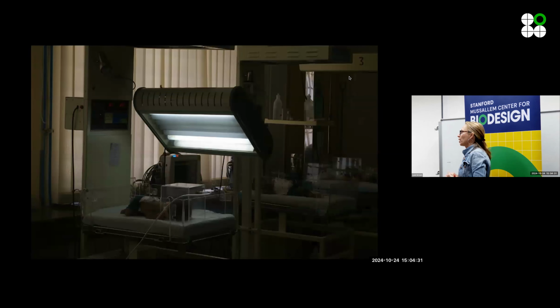This is another photo of another type of phototherapy we saw. So what's wrong with this one? Not blue light. Yeah, is that what you're saying, Megan? Also only from one angle. Yeah, it's from one side.